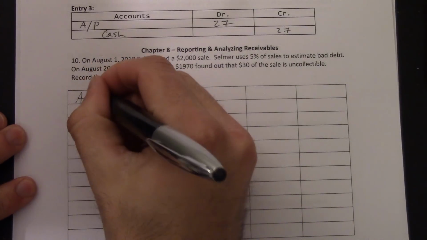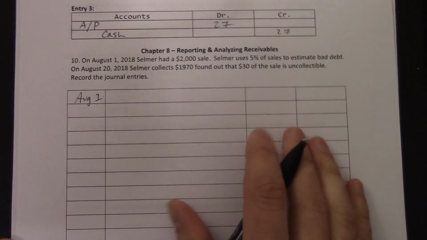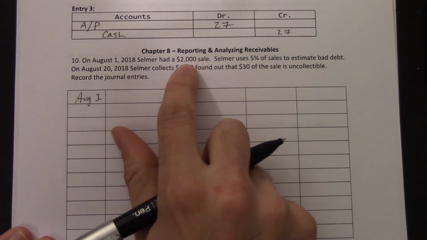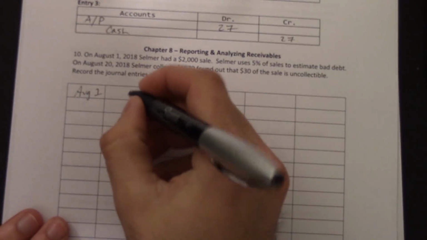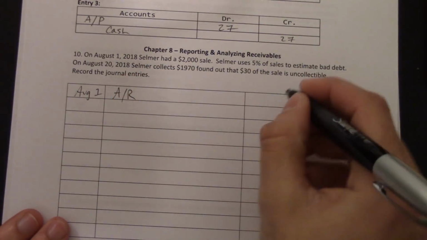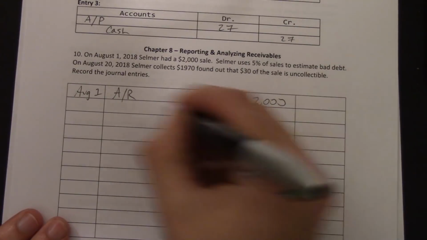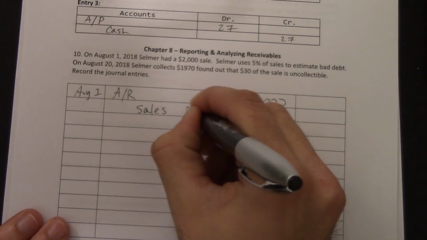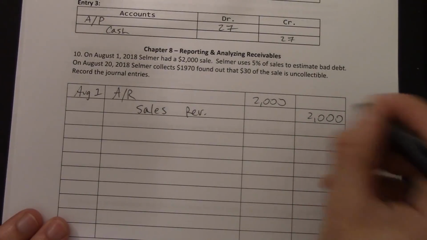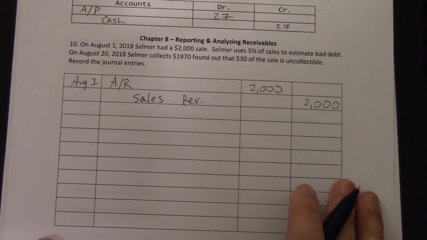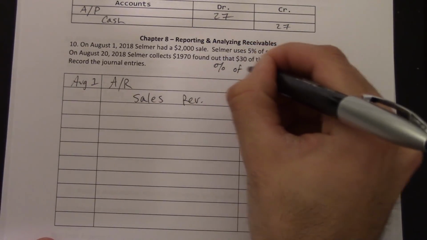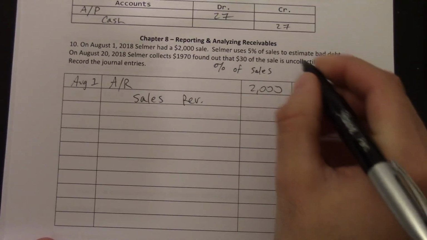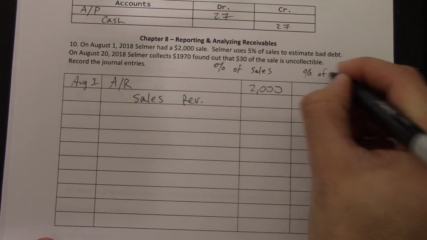So, starting off on August 1st, let's record the sale. We sold $2,000. So we're going to debit accounts receivable for 2,000 and credit sales revenue for 2,000. There's our sale. Now, it's important to recognize that this is using percent of sales. We're not using percent of receivables.